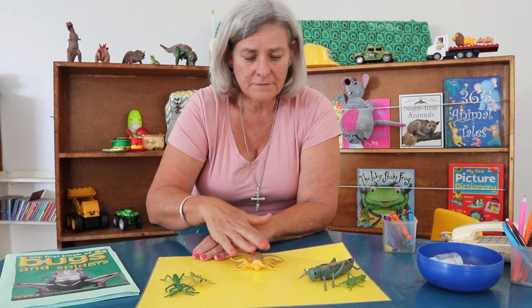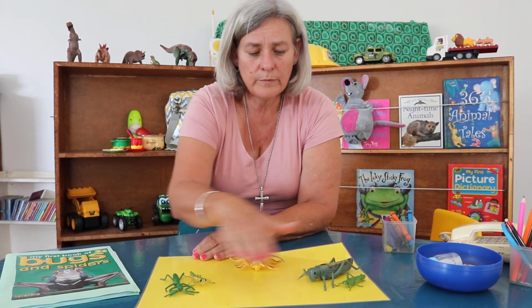Right, you see if you can tell your mum or your dad all about the creatures that we've learned. And today, all of these animals that we've learned all belong to which family? Can you remember? The insect family.